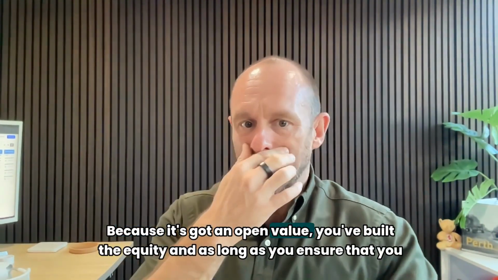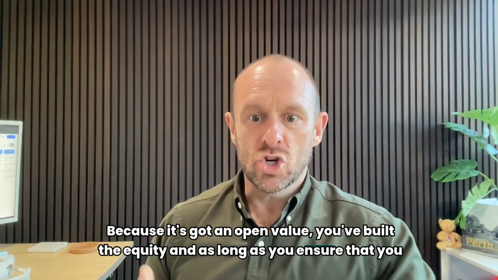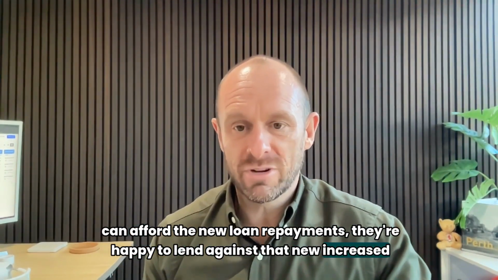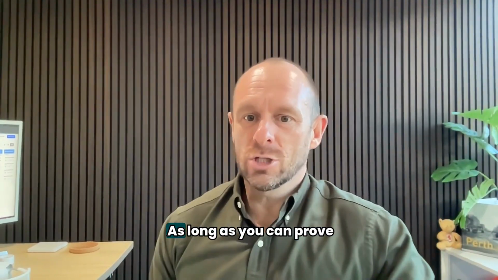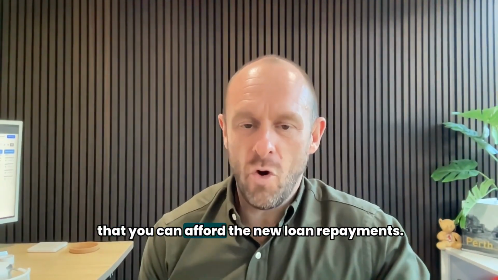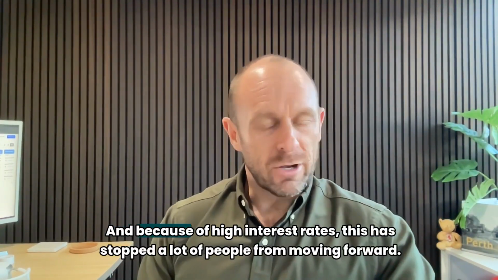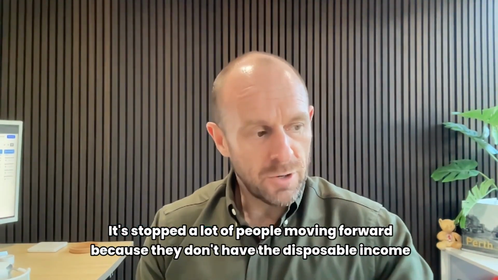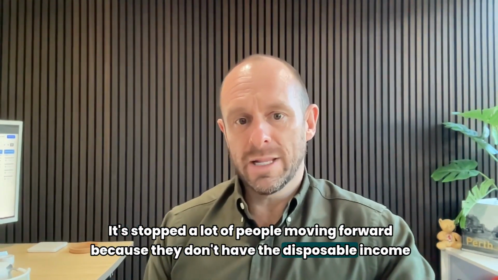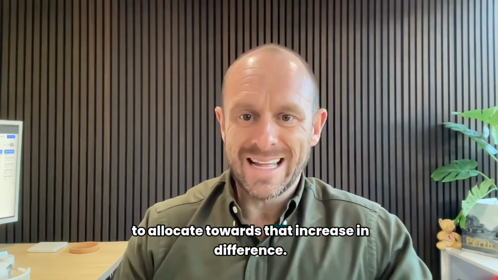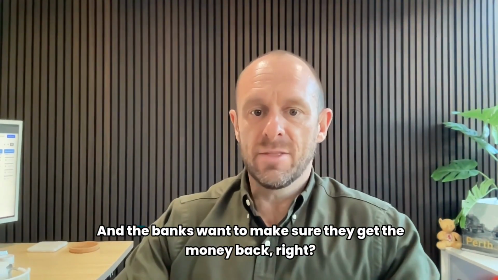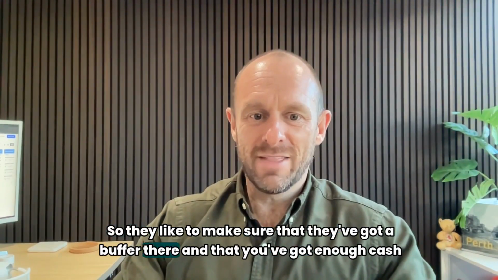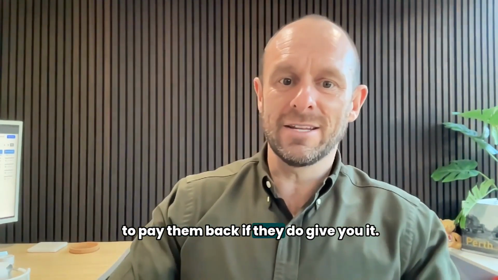And because it's gone up in value, you've built the equity, and as long as you can show that you can afford the new loan repayments, they're happy to lend against that new increased value. That's the kicker, right? As long as you can prove that you can afford the new loan repayments. And because of high interest rates, this has stopped a lot of people from moving forward, because they don't have the disposable income to allocate towards that increase in difference. And the banks want to make sure they get the money back, right? So they like to make sure that they've got a buffer there and that you've got enough cash to pay them back if they do give it to you.